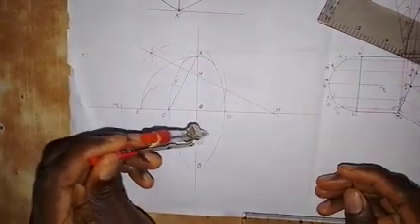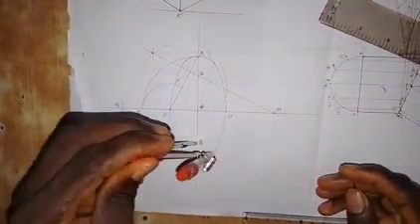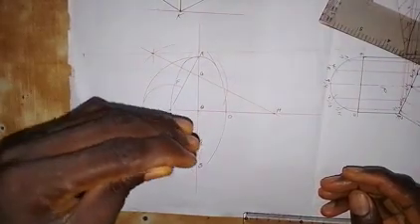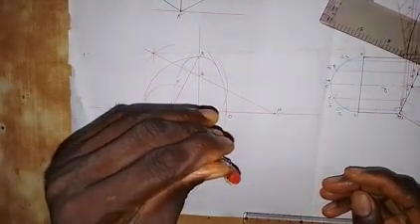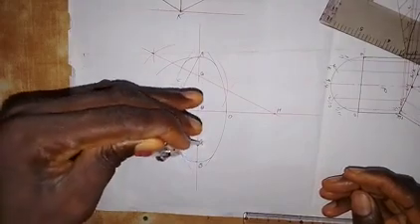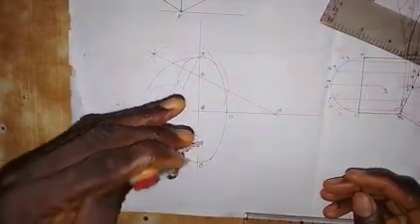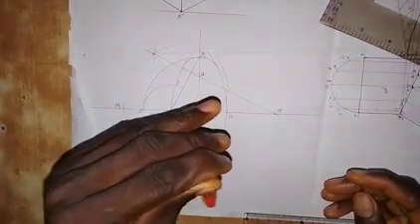So the ellipse is about to come out. If I do the same thing here, I draw like this. So we have the ellipse, as you can see here. This is the ellipse that we have to construct.